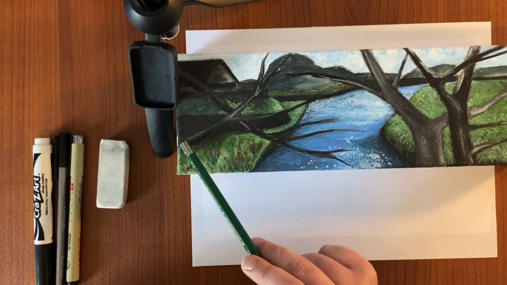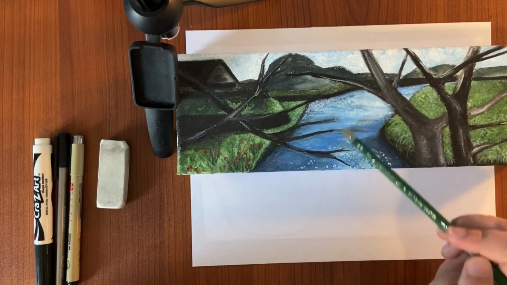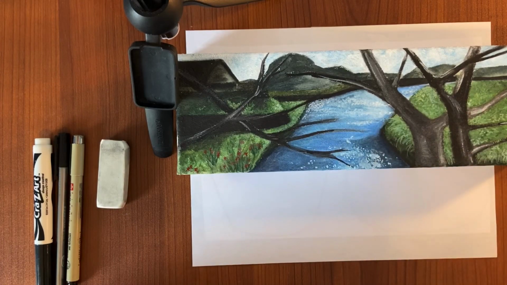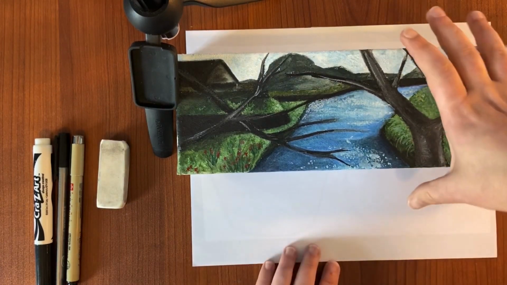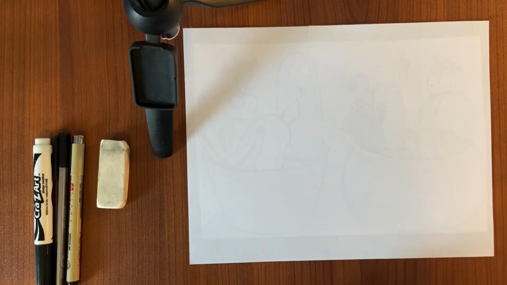On the other side, we have two branches. They're a little harder to see. One is in front of the other. Both are in front of the river and the background. So let's go ahead and move on to your project.